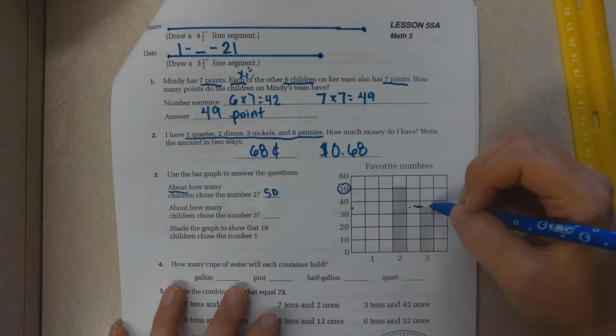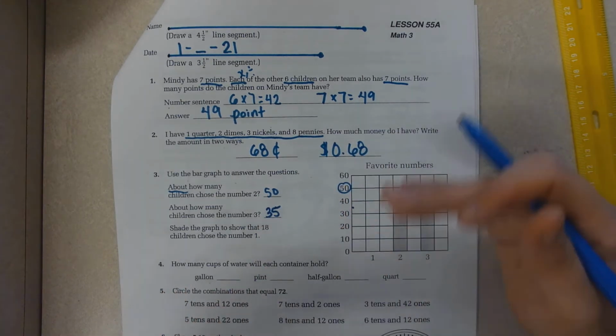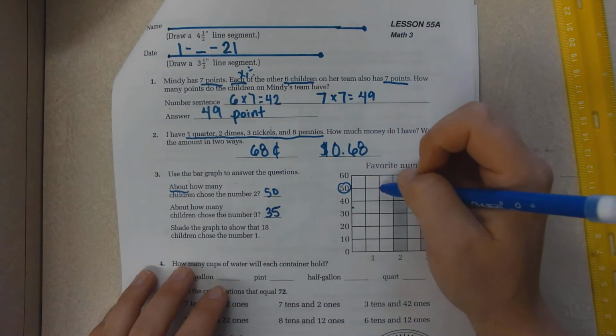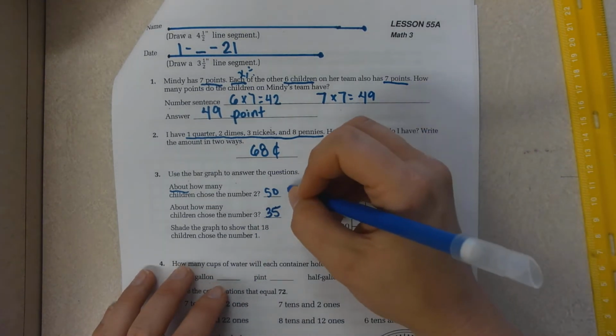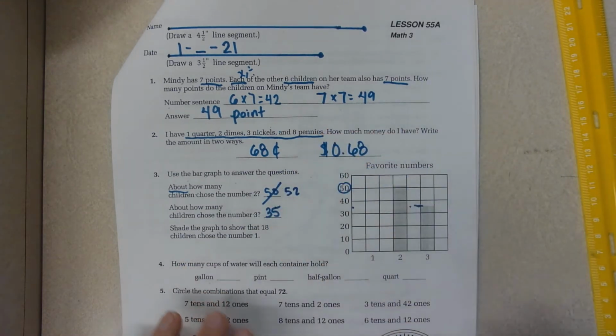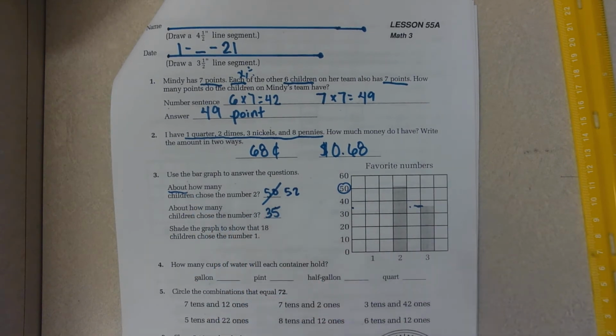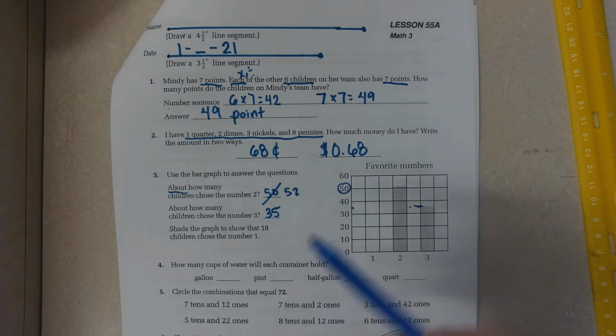Or I could say it's about 35 because it's about in the middle. And I could go back up here and say it's about 52 if I would rather. The thing about answering with the word about is you can have multiple answers.